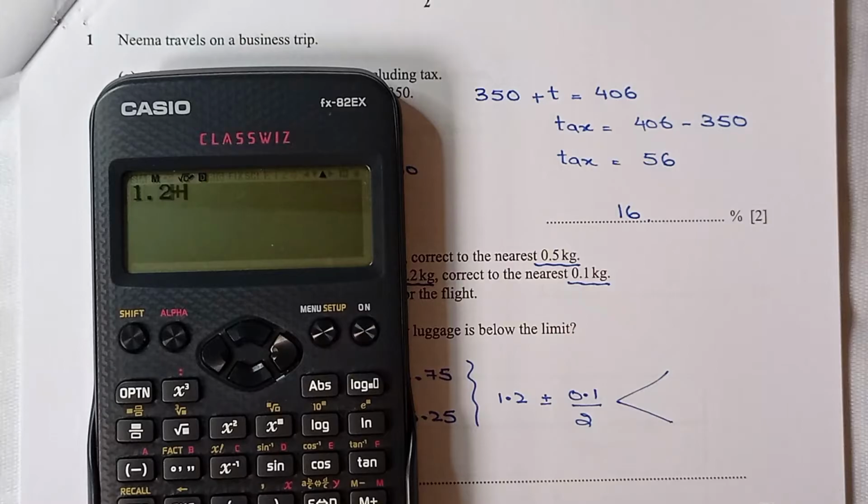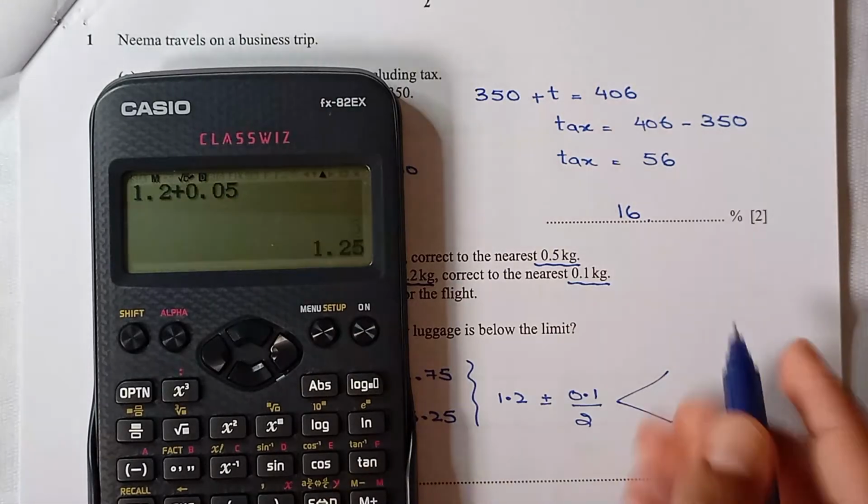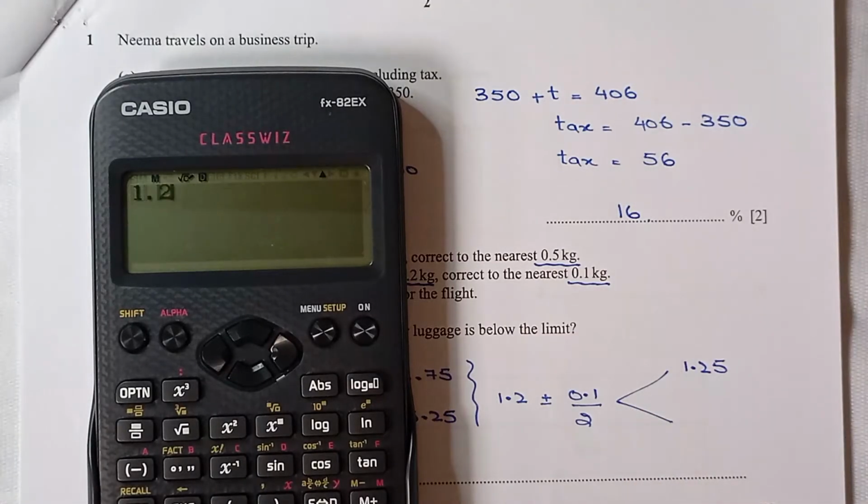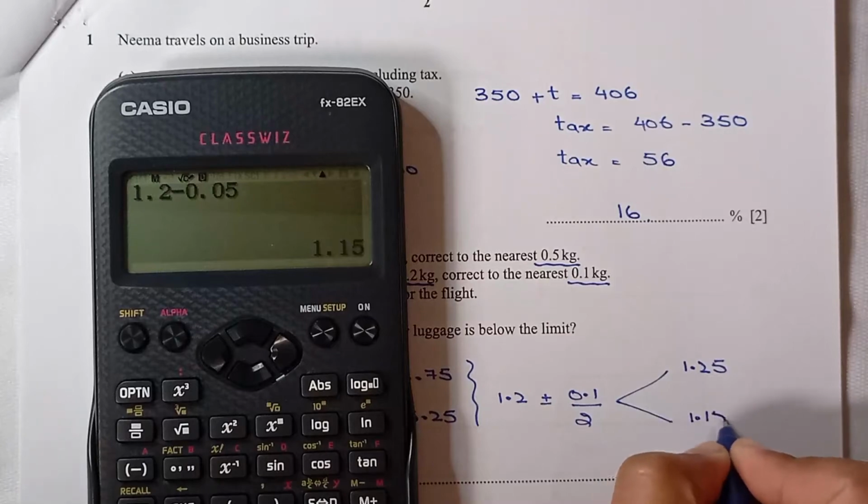So 1.2 add 0.05 would be 1.25, and 1.2 subtract 0.05 is 1.15.